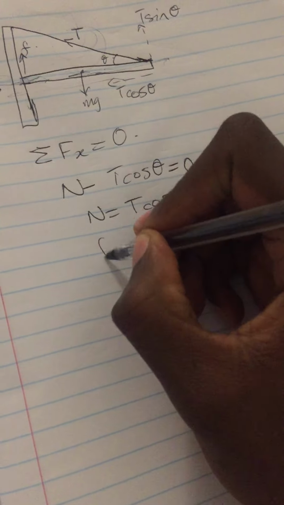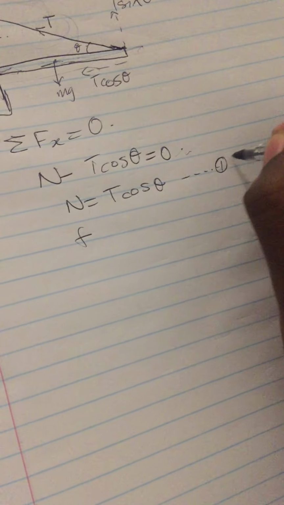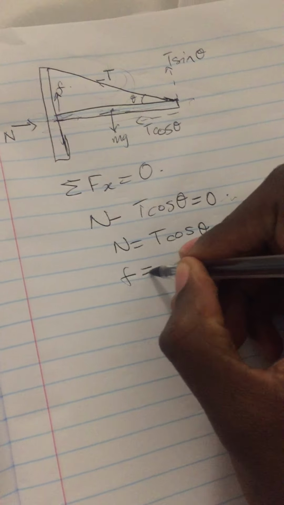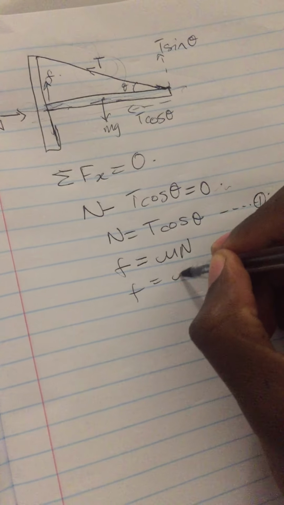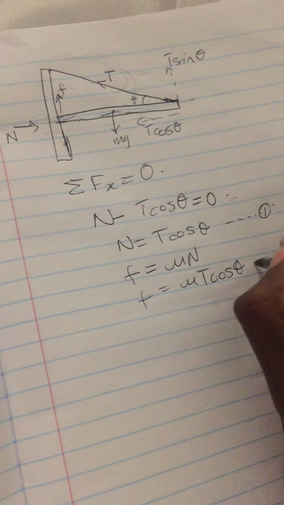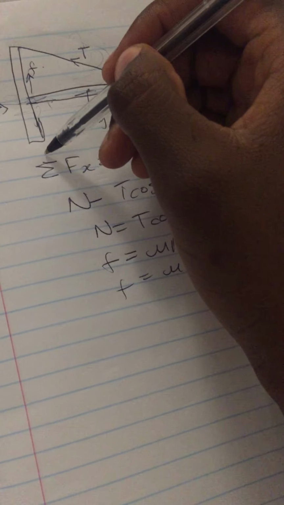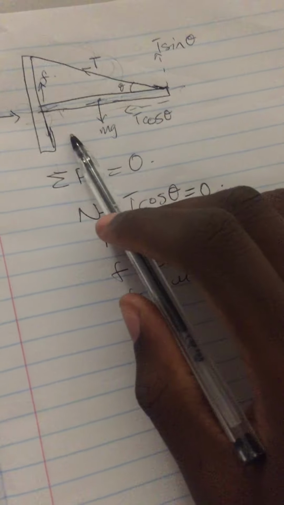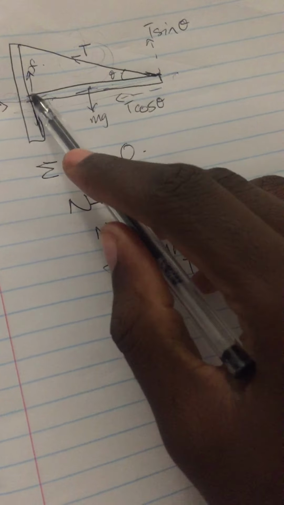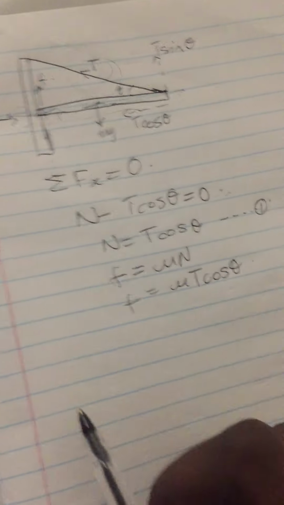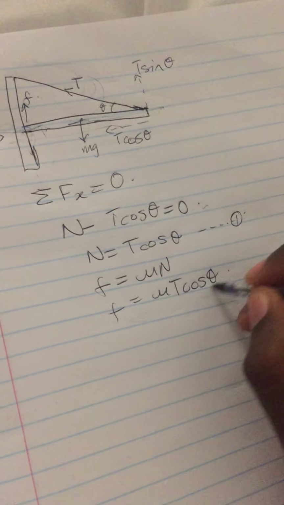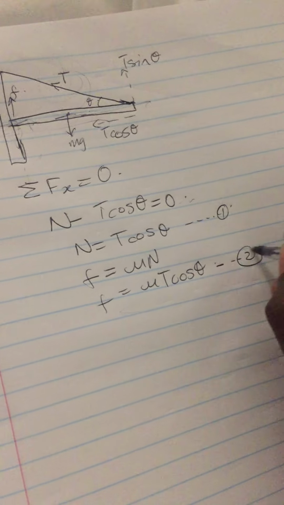Let's call this equation 1, right? The friction F is equal to what? Mu N, right? So F is equal to mu T cos theta. That's the friction. Because remember, the frictional force has to go upwards since this thing has a tendency of sliding down. You cannot say it will slide upwards because its weight is acting on it. So it has a tendency on this side of actually sliding down the wall. So the friction acts in that direction in that case. So we have friction equals that. We can say this is equation 2.